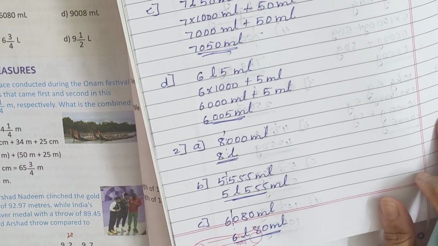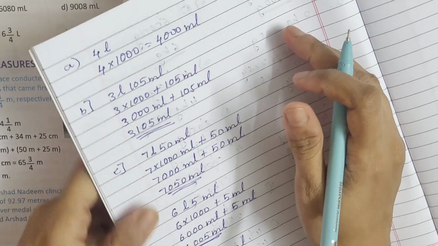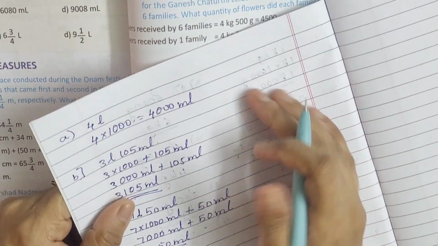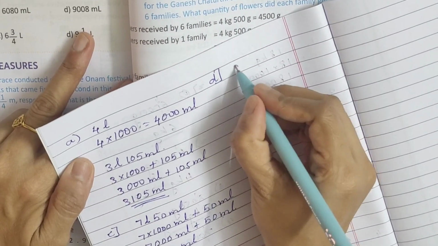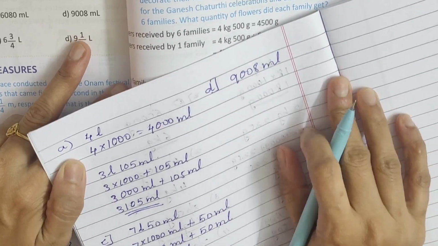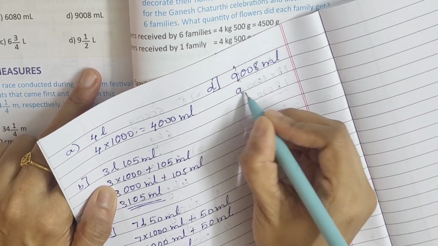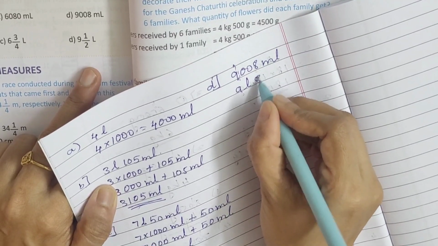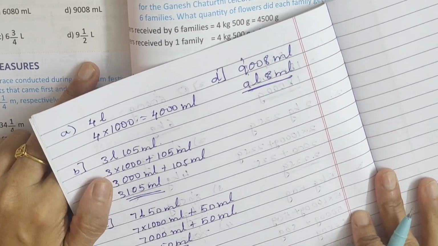Next, D. 9008 milliliter. 9 liter 8 milliliter.